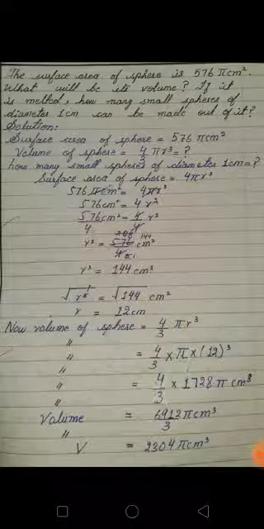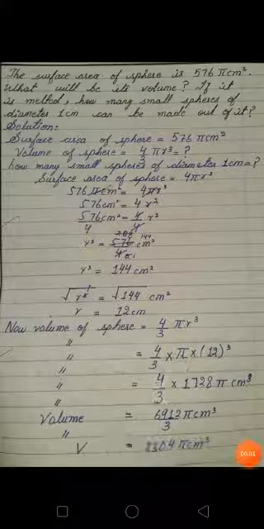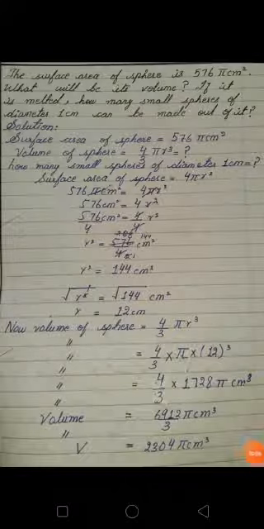Now put in the formula of volume of sphere, which is 4 by 3 pi r cube. R equals 12, and the value of volume would be equal to 2304 pi centimeter cube. Okay, now you are done with the first part of the question. That means you have found out the volume. In the next part, they are asking that if it is melted, how many small spheres of diameter 1 centimeter can be made out of it.